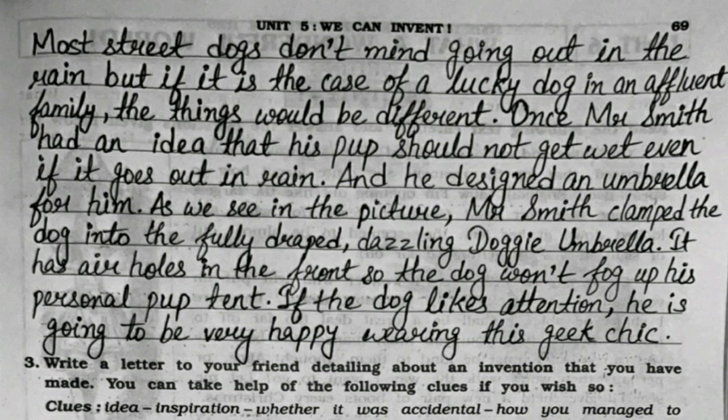As we see in the picture, Mr. Smith clamped the dog into the fully draped dazzling doggy umbrella. It has air holes in the front so the dog won't fog up his personal pup tent. If the dog likes attention, he is going to be very happy wearing this geek chic.